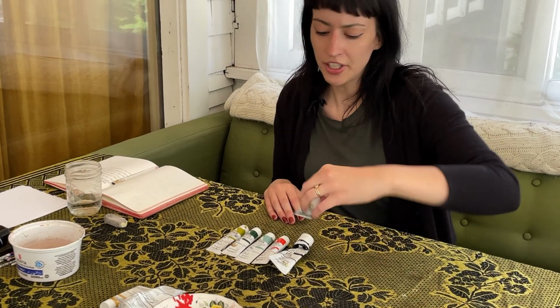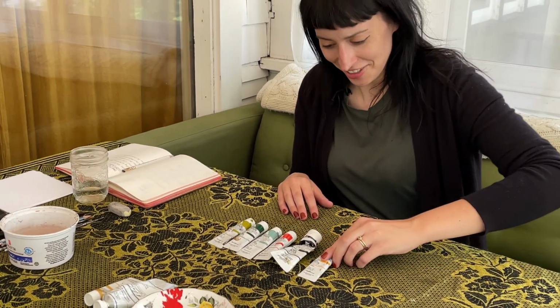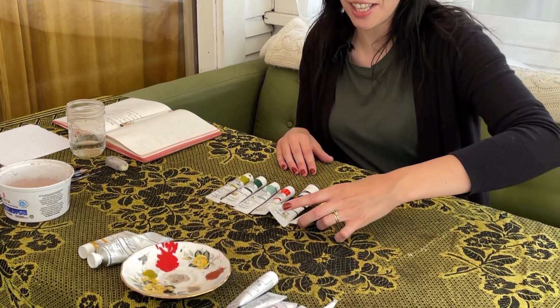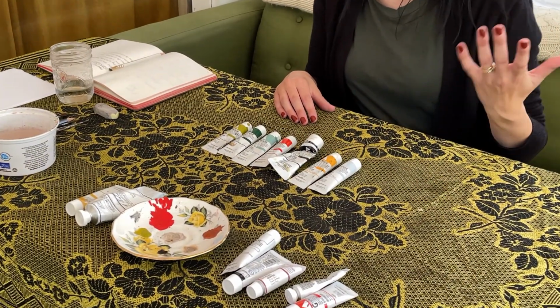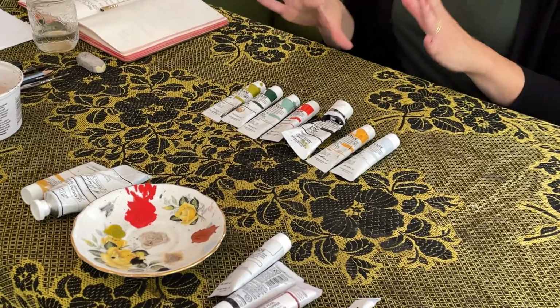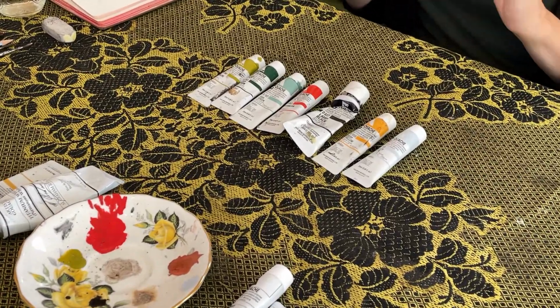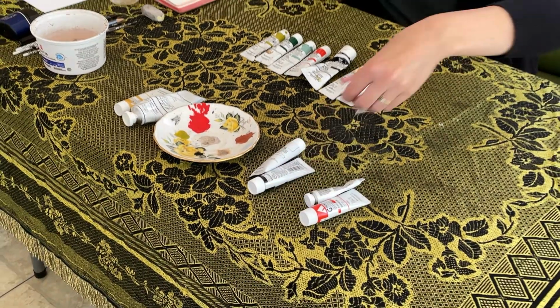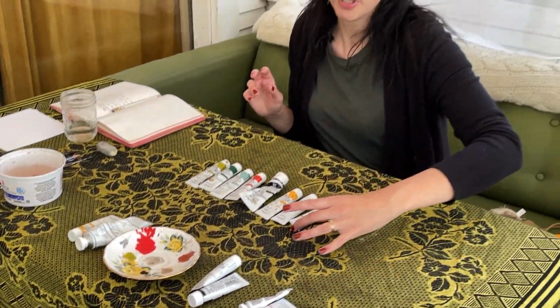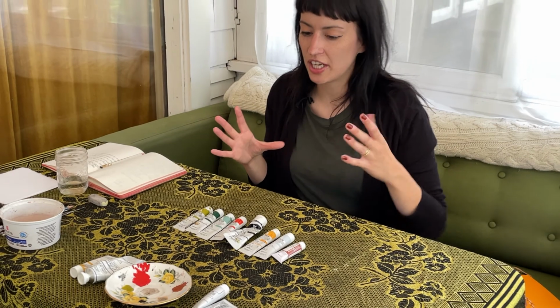So these are the colors I use most often. As you can see, I already use a lot of Fraktur colors, to be really honest with you. That's just my color palette. I also don't like mixing colors at all. So if you love to mix colors, full steam ahead. But for me, I hate mixing colors. I think it's boring. So I just use it straight from the tube. It also saves a lot of time to do that.